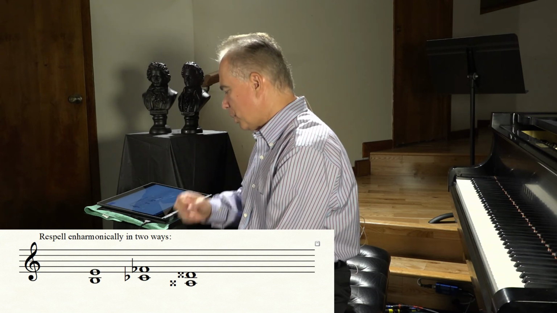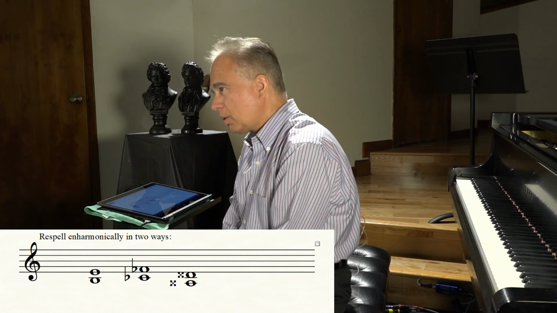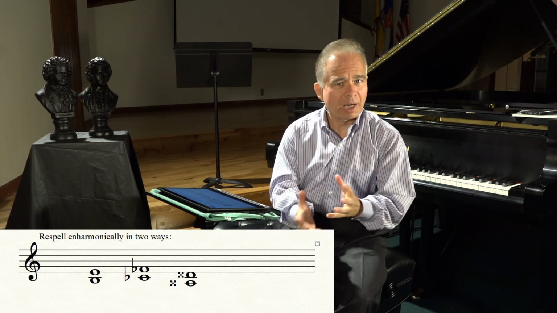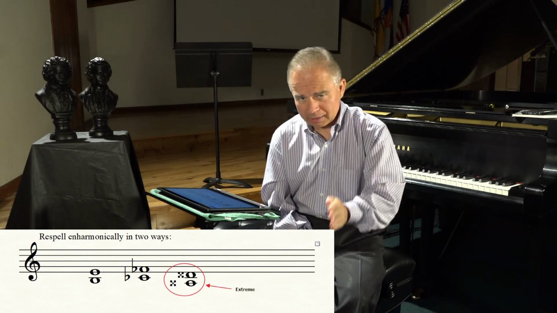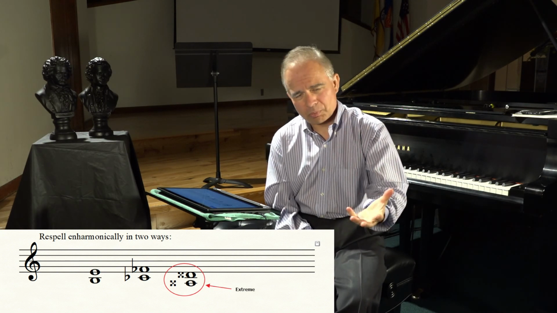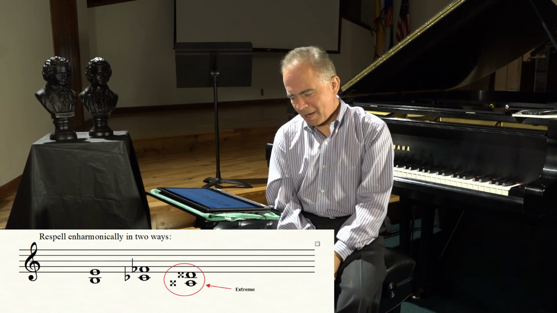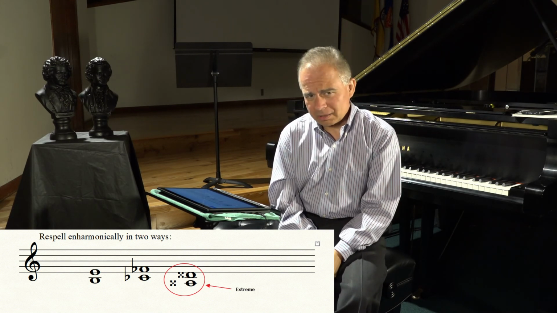And in your homework, I might ask you to do something like this. This is just to challenge you a little more into this enharmonic spelling. It's very unlikely that you'll ever see this in actual music notation in a regular piece of music: a double sharp A and a double sharp D together.